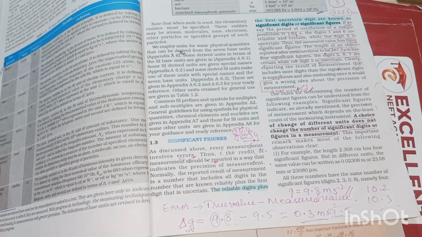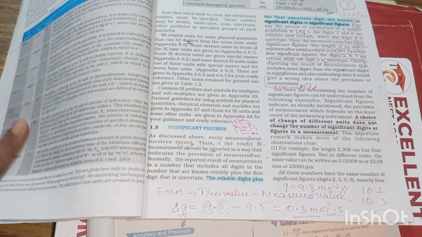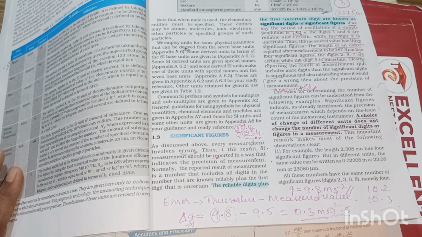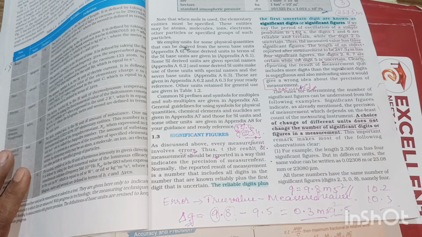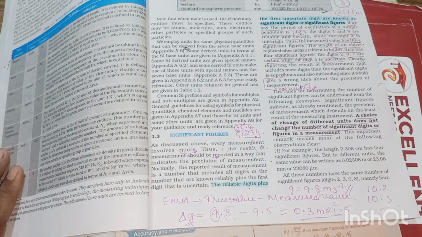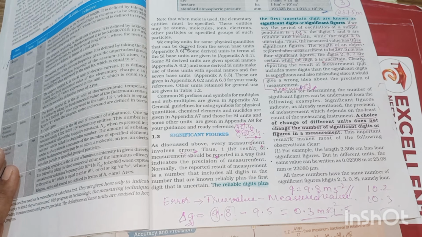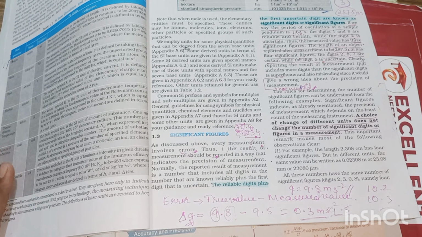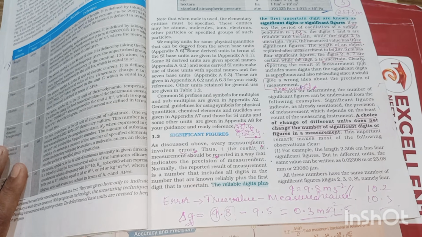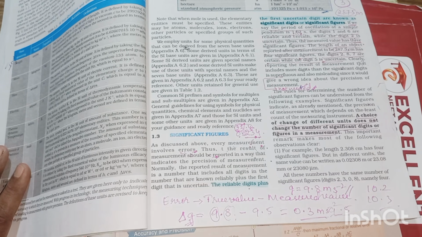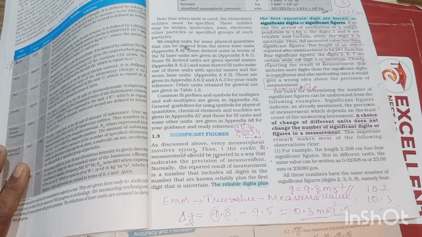For experimental values, to determine the precise value of length, breadth, volume, for everything we have to take the vernier calipers. Sometimes we will take the traveling microscope depending on the type of experiment.